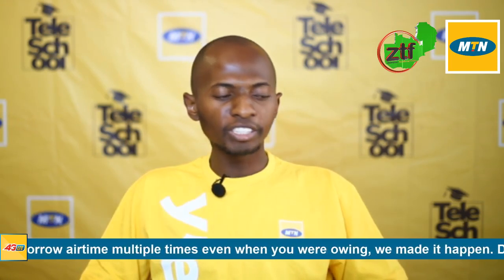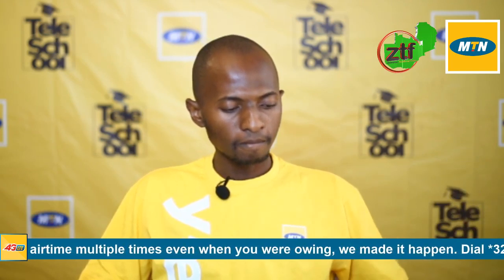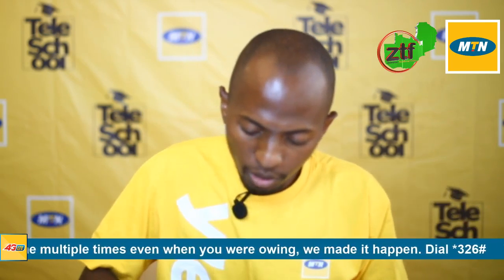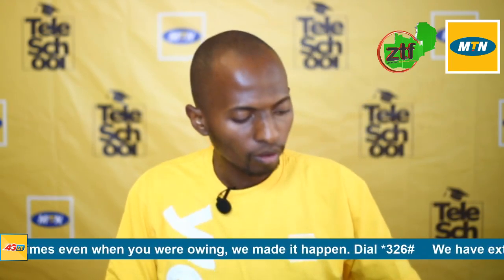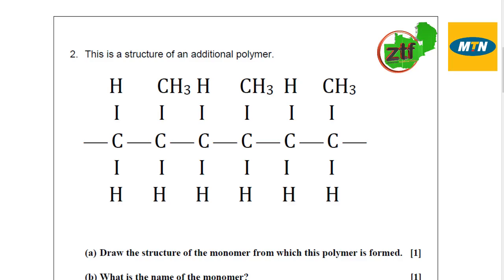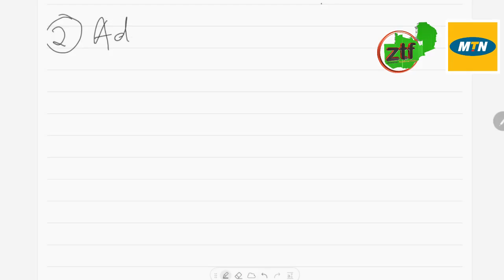So we're now going to quickly look at question 2. The question reads, the structure below is a structure of an addition polymer. Before we get into answering the question, let's understand what an addition polymer is. Addition polymer, what is it?